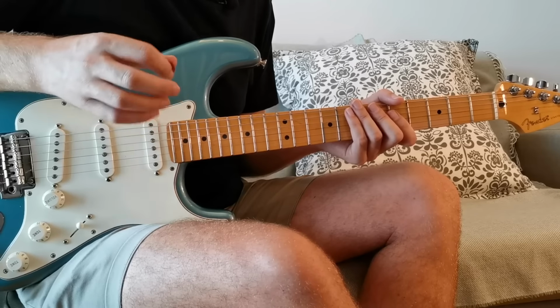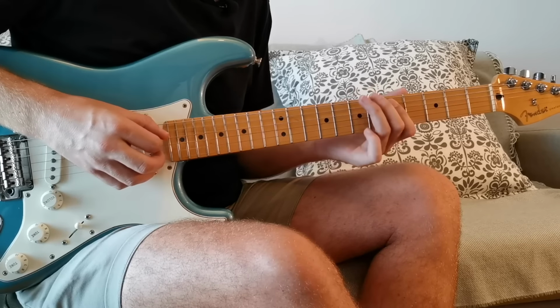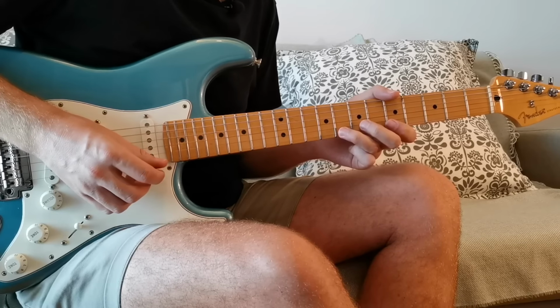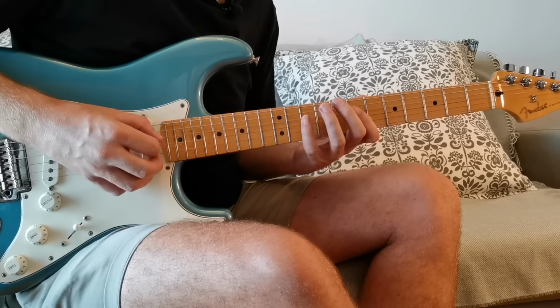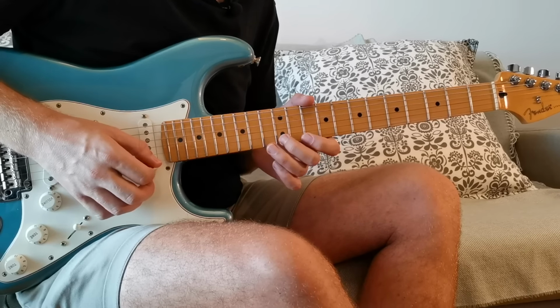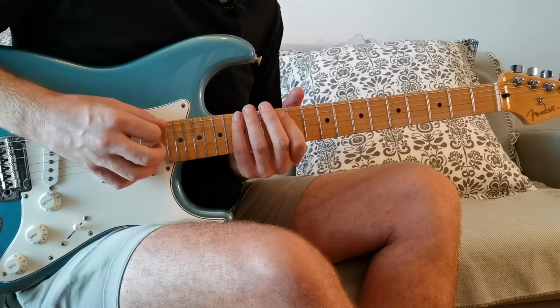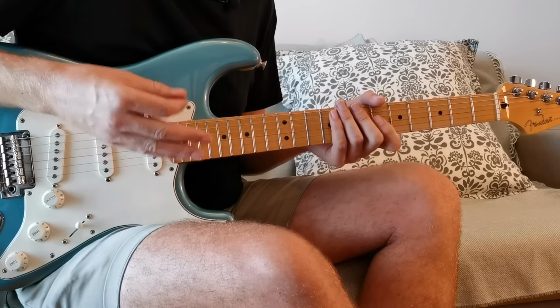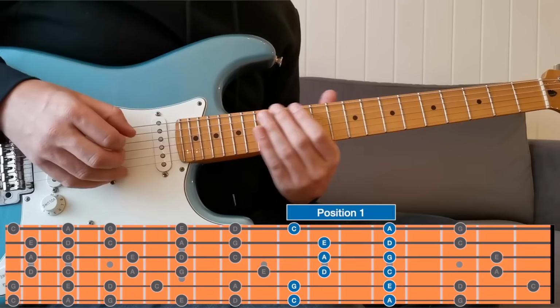These shapes take a bit of time to digest, but it's really worth doing to maximise your fretboard knowledge. The exercise I found most helpful was simply playing up one position and then down the next. Up the next position, and then down the next, and so on. And this full exercise is going to look like this.